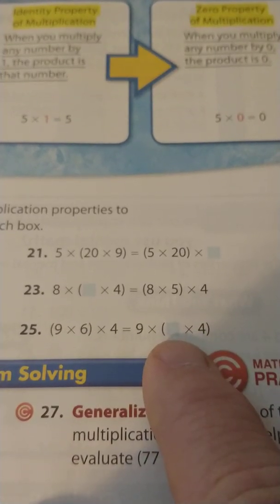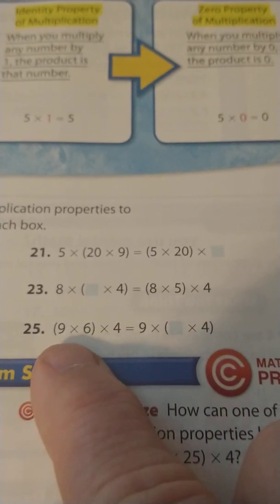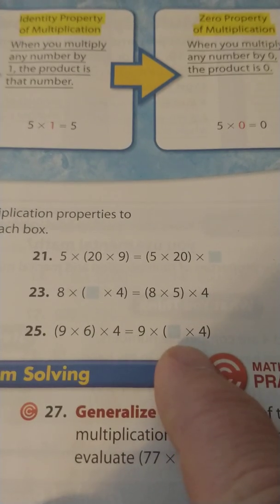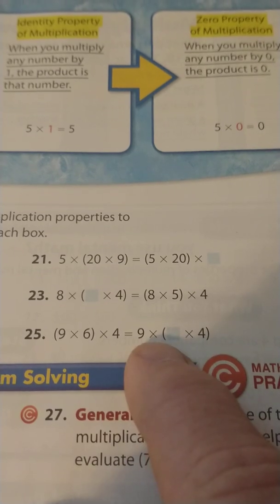25, 9, 6, 4, 9, something, 4. Oh, that's going to be the 6. They moved the butt from the first, 9 times 6, over to the end, 6 times 4. That is the associative property.